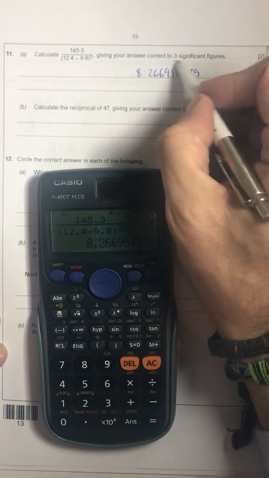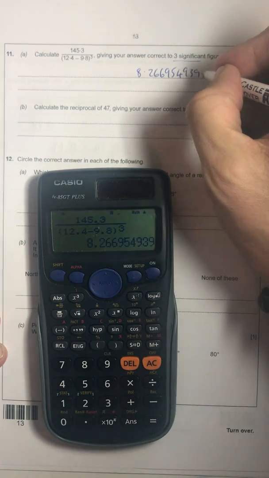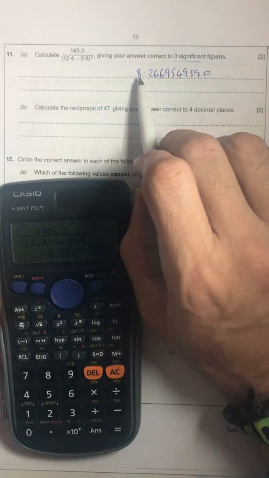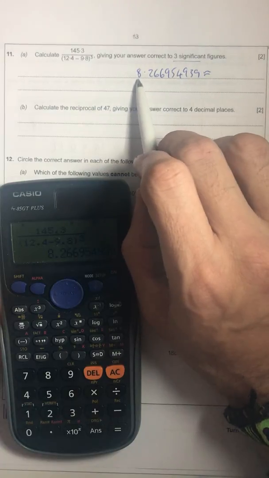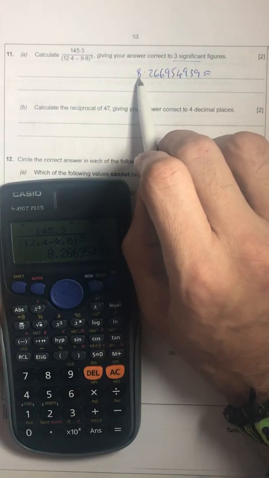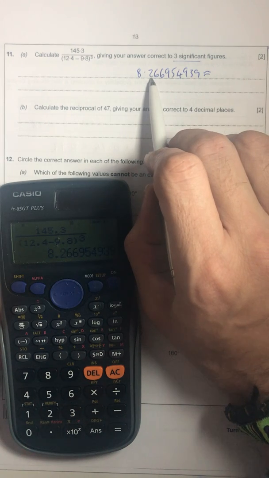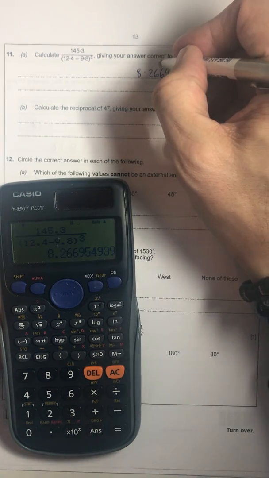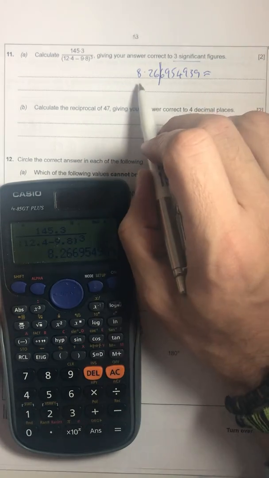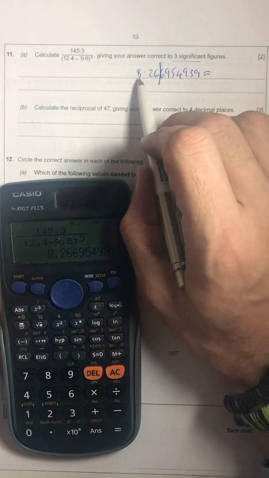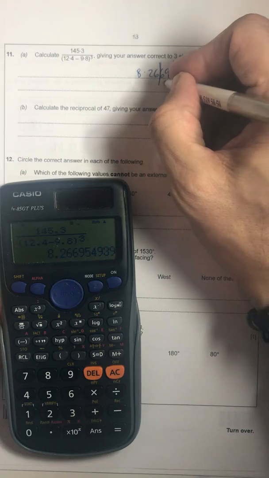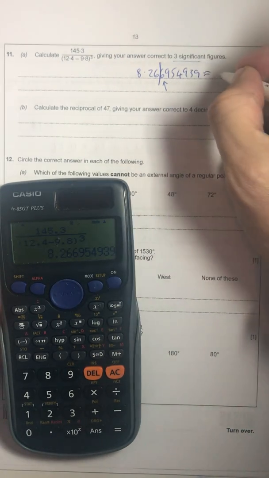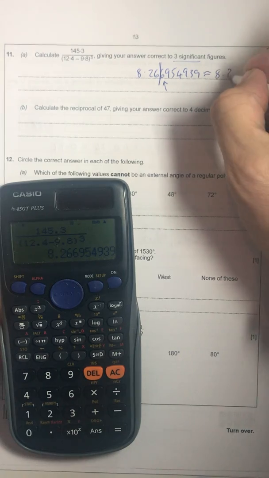8.266954939, but it does ask you to give your answer to 3 significant figures. So a significant figure is the first non-zero digit that you come to, starting from the left hand side of a number. So my first significant figure is the 8. Then my 2 is my second significant figure, so 6 is my third significant figure, so I'm going to round it at this point here. So my answer is either going to be 8.26 or 8.27, depending on what this digit is here. Because it's 5 or above, that means I'm going to round up, so it's going to be 8.27.